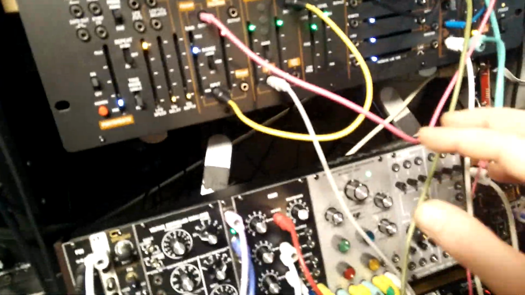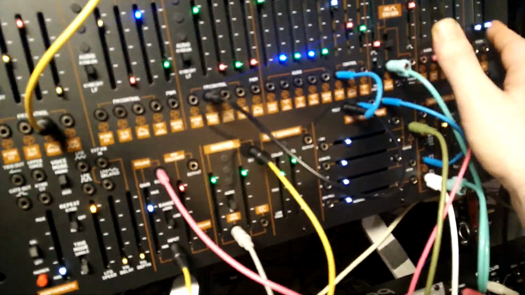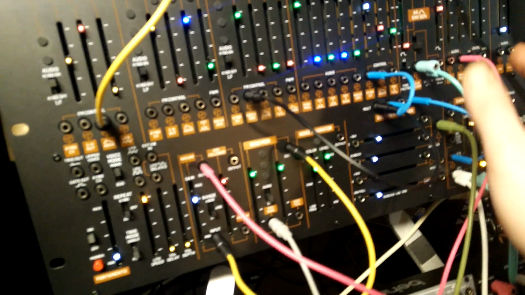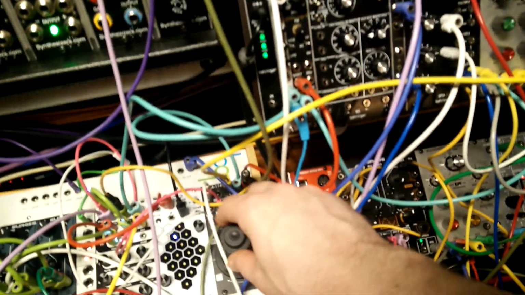And then I'm ring modding these pings as well with the 2600. And the joystick affects all of this.